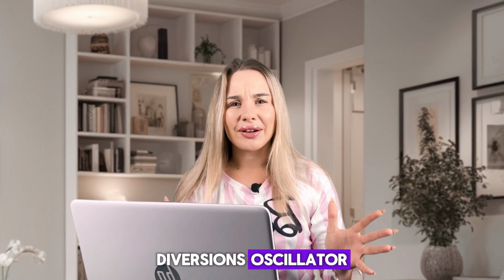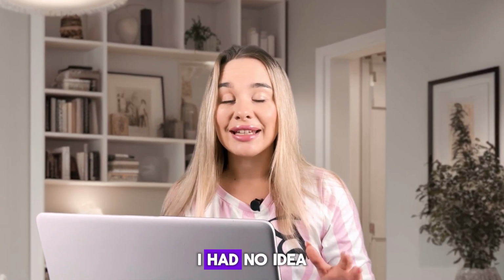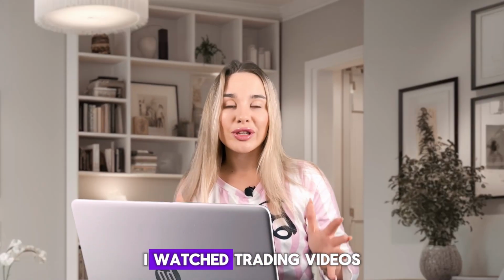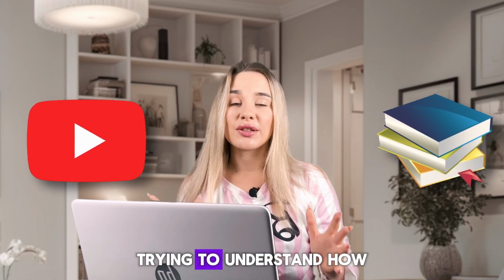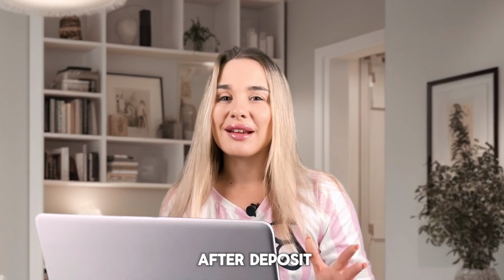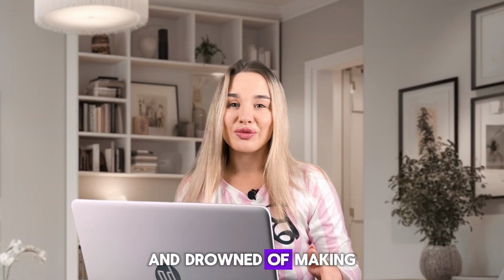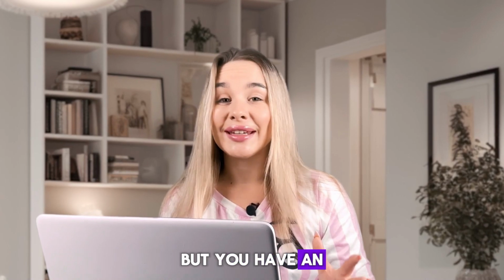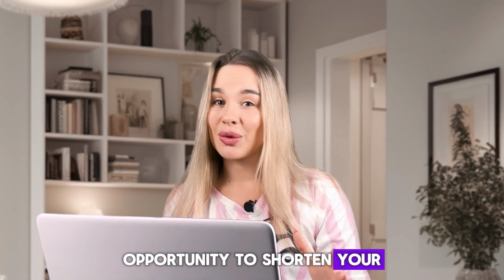Market analysis, divergence, oscillator. When I worked as an accountant, I had no idea what these words can actually mean. I watched trading videos and read books trying to understand how it all works. I've also been there, and I lost deposit after deposit and dreamt of making my first $100. It was hard, but you have an easy start opportunity to shorten your way to wealth.